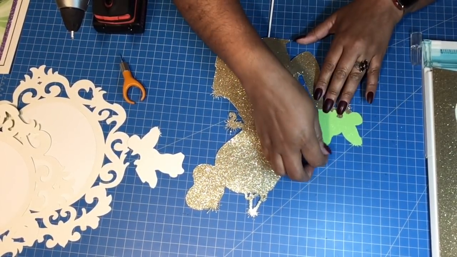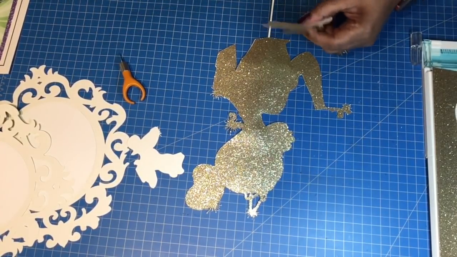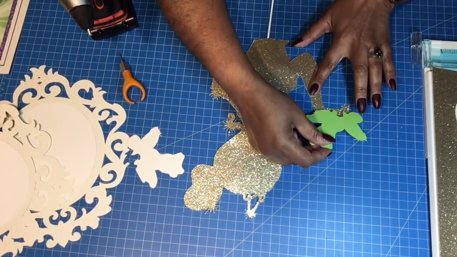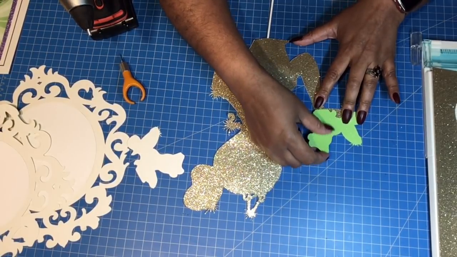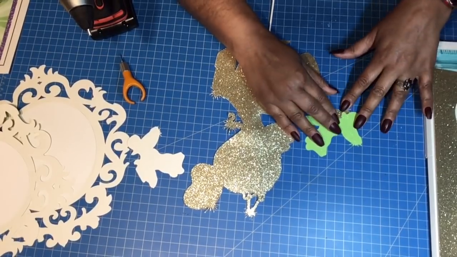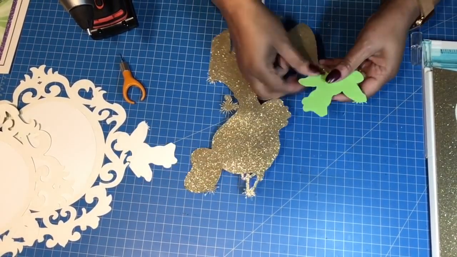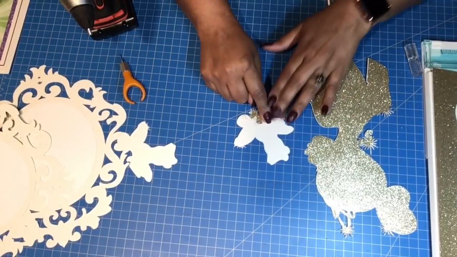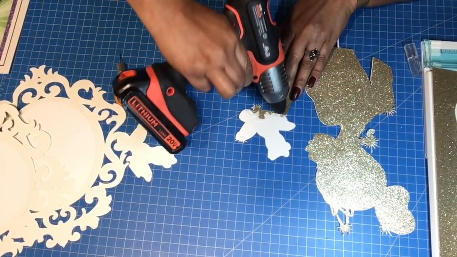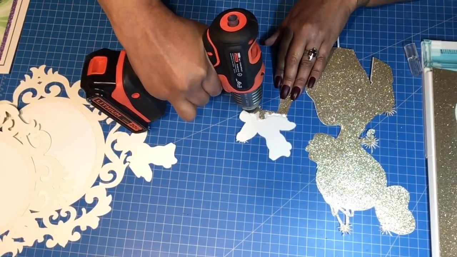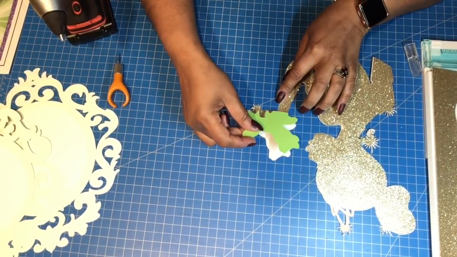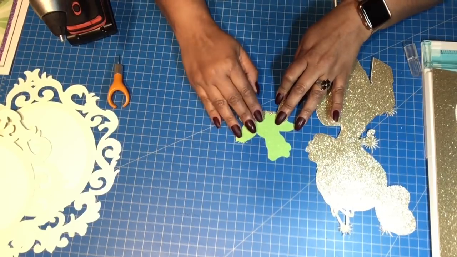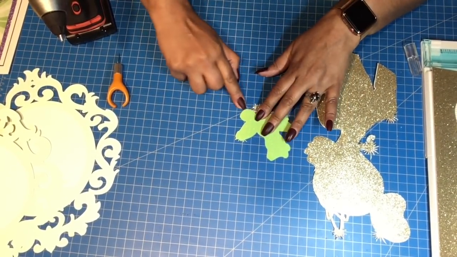Anyways, we're going to glue this one on. I'm going to apply the glue here as well, and apply this first part of the frog on here. Then we're going to turn it around and apply the second part of the frog. Carefully aligning the frog just like this. Then once you're done with that, we're going to seal the sides.